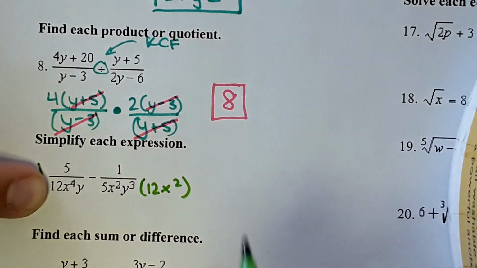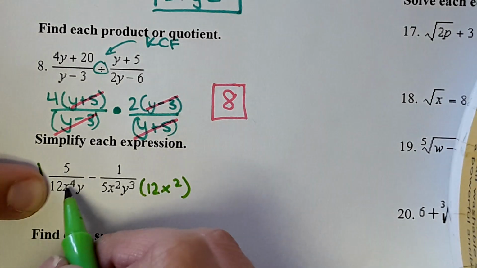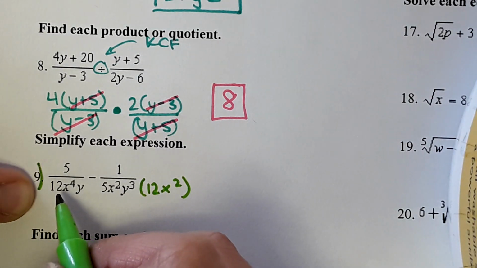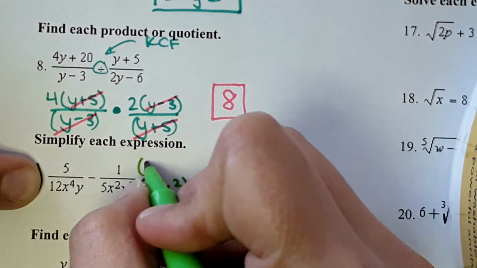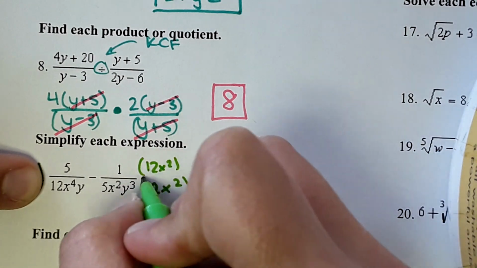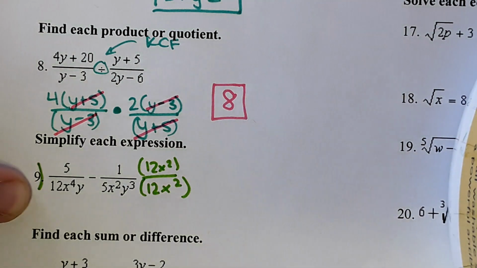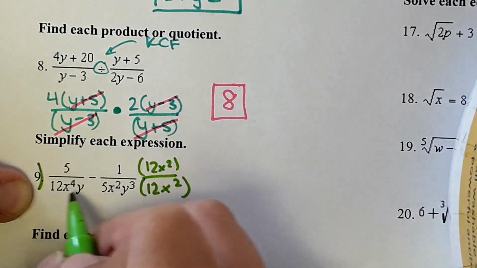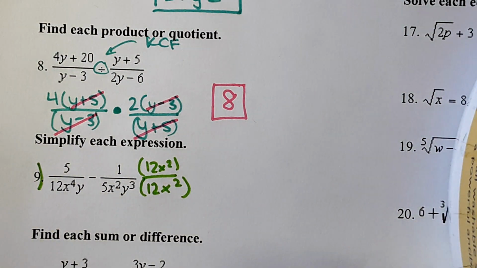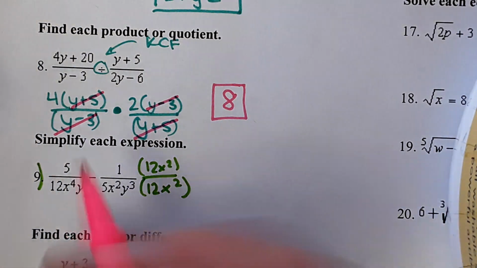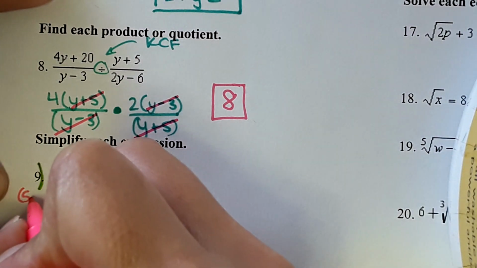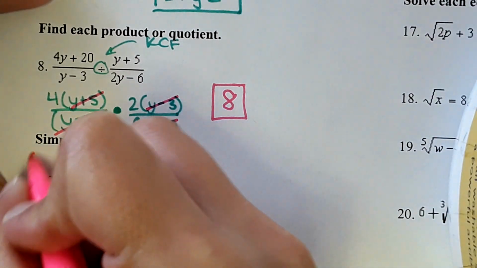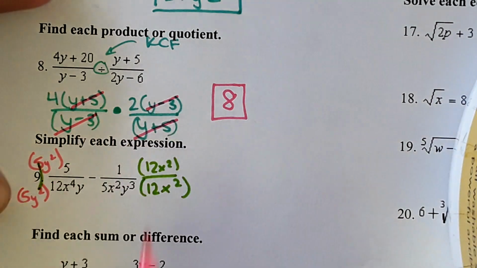squared to make 2 more x's. And then whatever I do to the bottom number, I also have to do to the top. Are you not adding y to that? Don't we need more y's? So we'll need more y's over here. So, okay. Yeah, so over on the other one, over here, I'm going to multiply this by 5y squared and 5y squared. Gotcha.